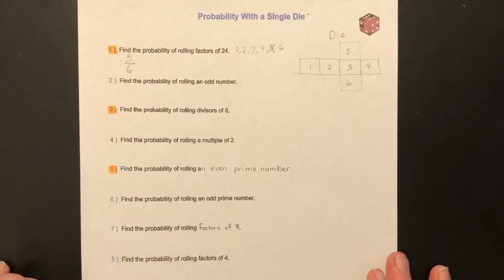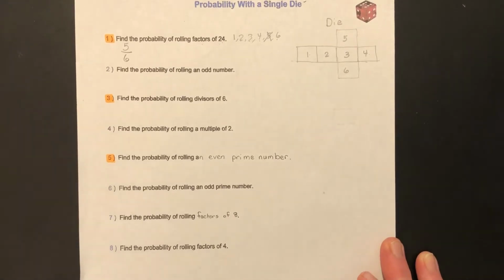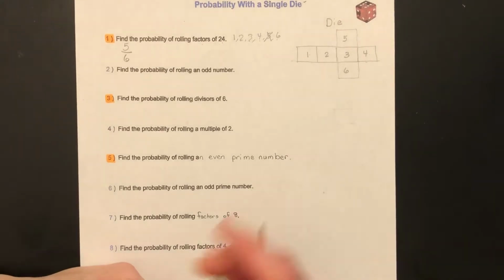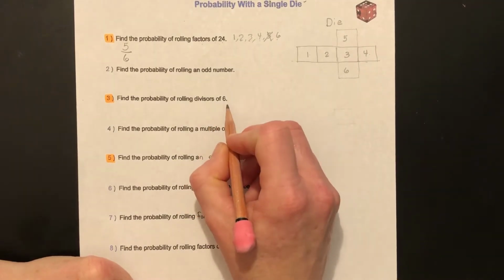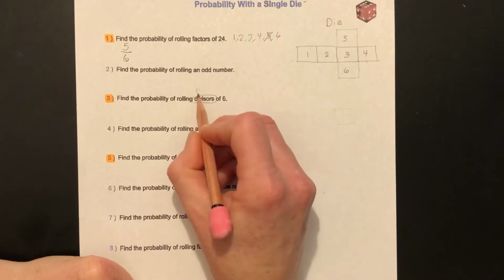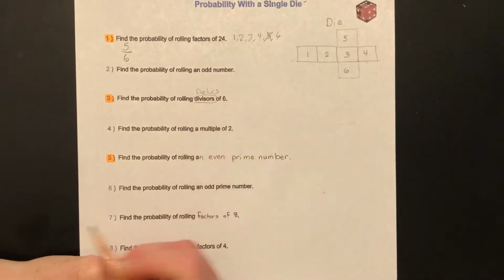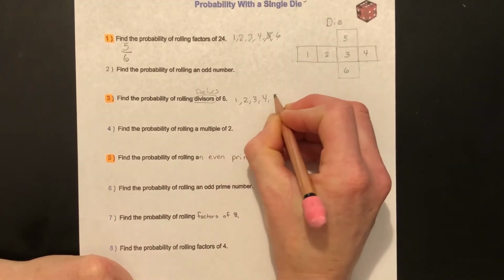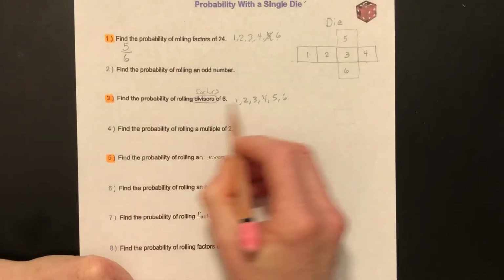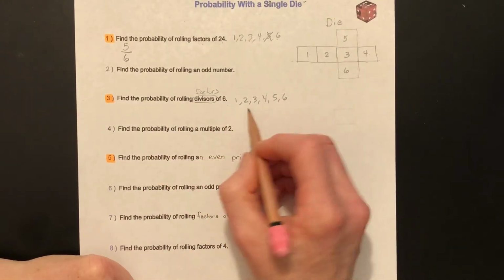Number 3, find the probability of rolling divisors of 6. Divisors are numbers that can divide it, and it's the same thing as factors. Divisors and factors are the same thing. I've got 1, 2, 3, 4, 5, and 6. Which of these are factors or divisors of 6?